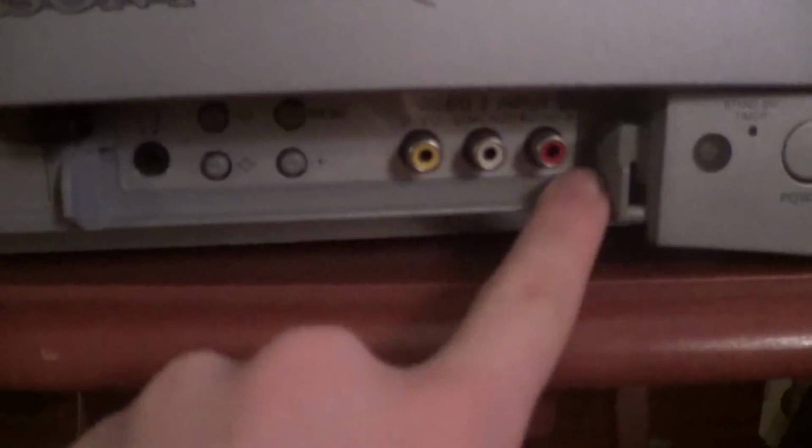And then the other thing that you're gonna need is a TV. Just any standard TV. Doesn't have to be anything fancy, as long as it has yellow, white, red. That's all you need.